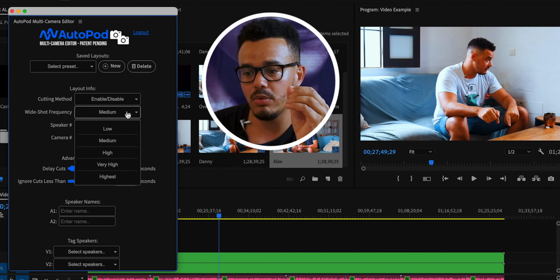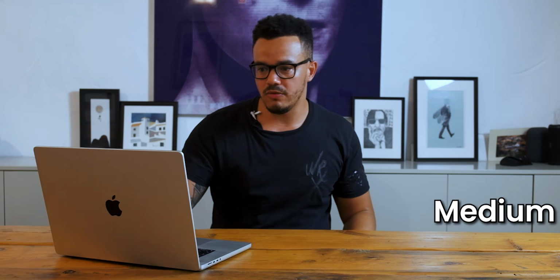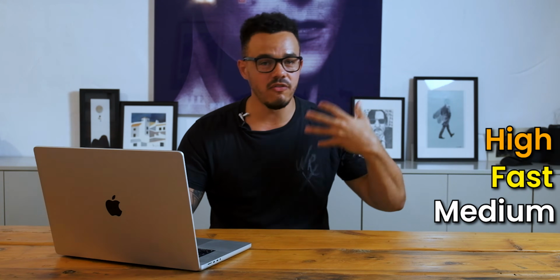So secondly, we're gonna come down to wide shot frequency. For me, we're gonna change this to low. What this basically means is that anytime it hears any audio or any sound, it's gonna bounce between the shots. So the higher it is, from medium to fast to high or very high or highest, the faster it's gonna change. And personally, I really hate it when it bounces around like that. I prefer it to be smoother, slower, and not overwhelming for the eyes.